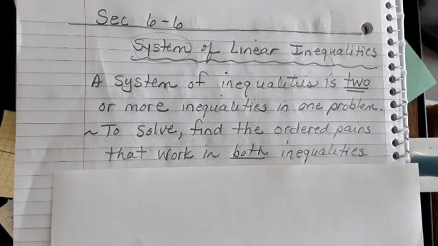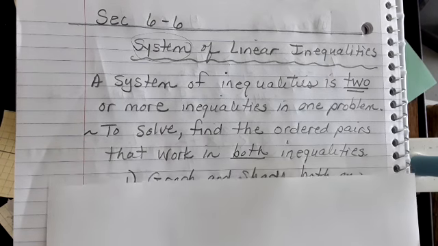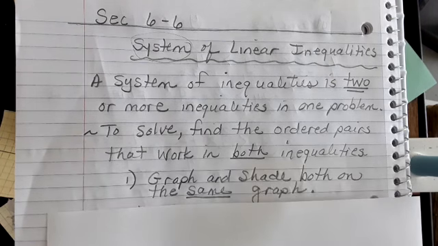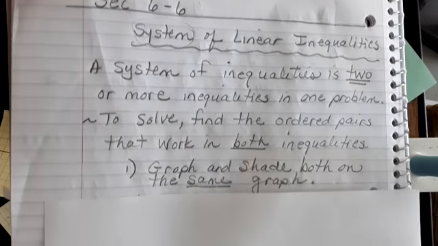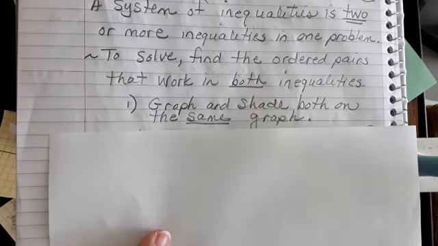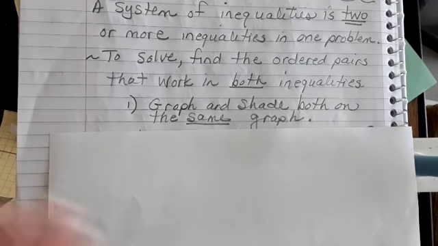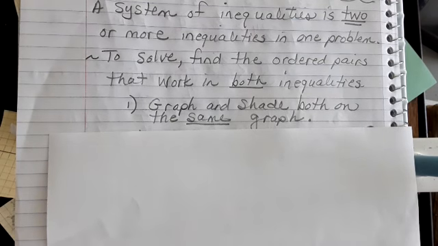Okay, so here's how you're going to do that. You're going to do your graph and your shading for both of them on the same graph. Graph and shade both of your inequalities on the same graph.